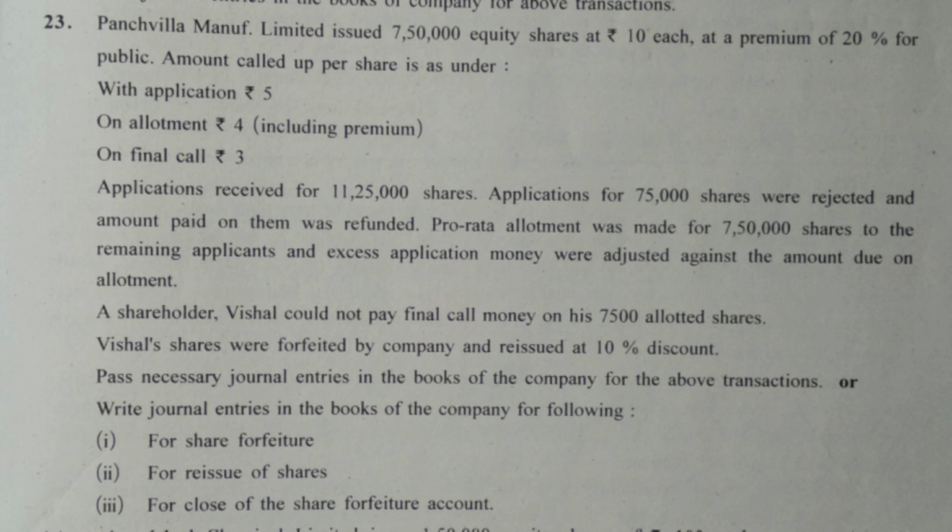And also you will write journal entries for share forfeiture, for reissue, and for closing share forfeiture account. For closing share forfeiture account is the amount when it is transferred to capital reserve account. Okay, so this sum is a combination of every topic. What is the face value of the share, what is the amount of premium, the amount has been called up in installments, with premium, over subscription, pro rata, forfeiture, reissue, and closing forfeiture account.